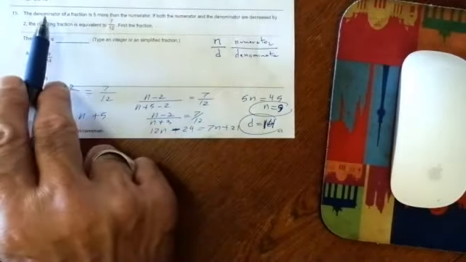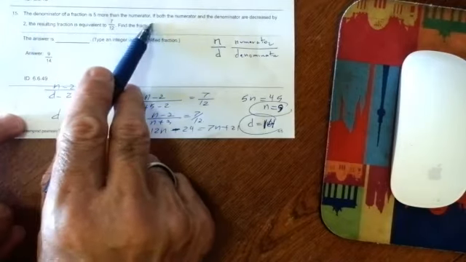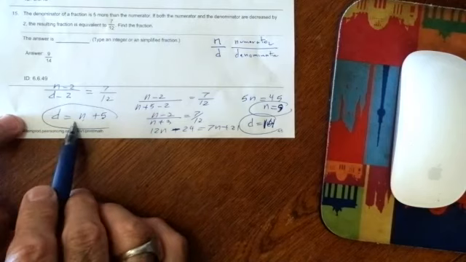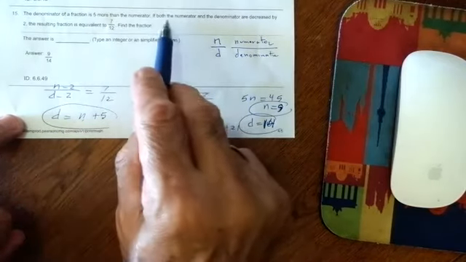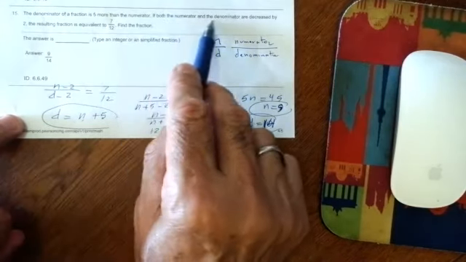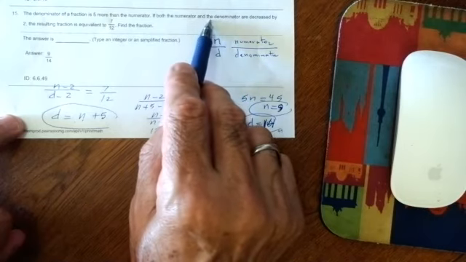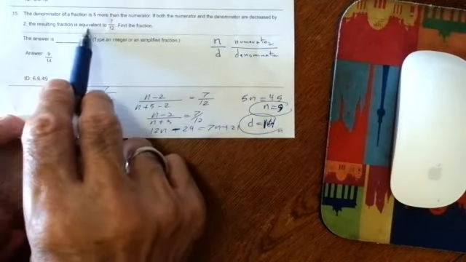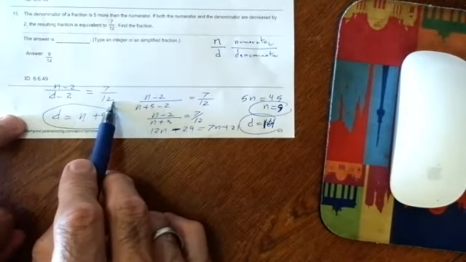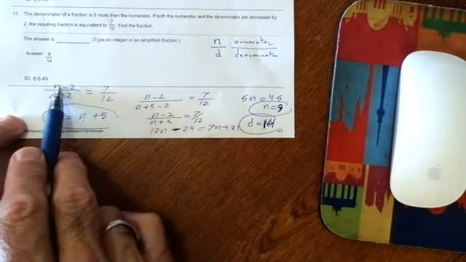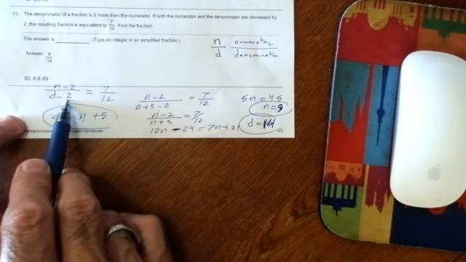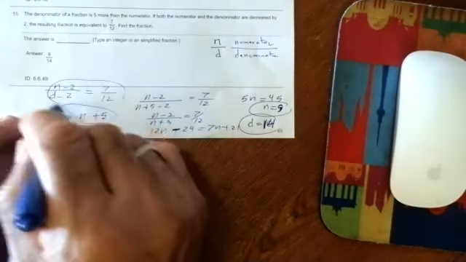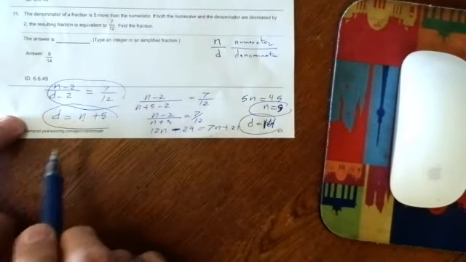It said the denominator is 5 more than the numerator. So that gives you this equation. Then it said if you subtract 2 from the numerator and denominator, then the fraction is equal to 7 over 12. So they are saying if you take 2 away from numerator and denominator and write the fraction, then it's 7 over 12. See? So you have these two equations.